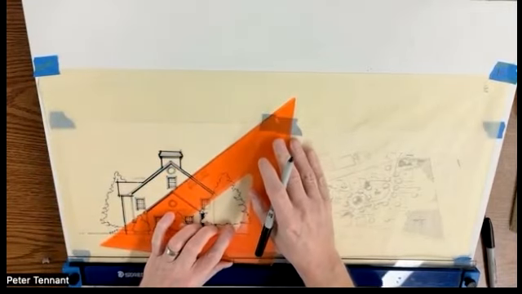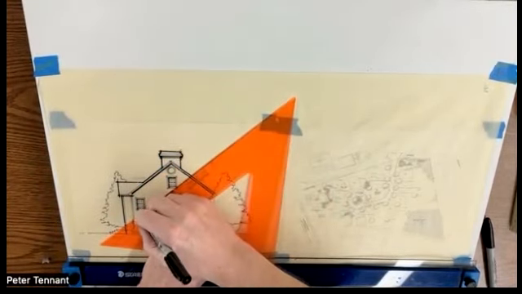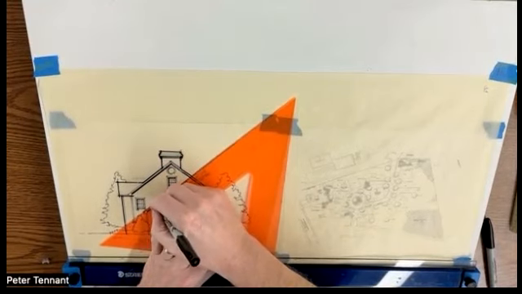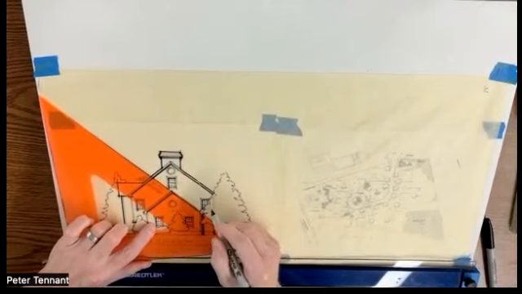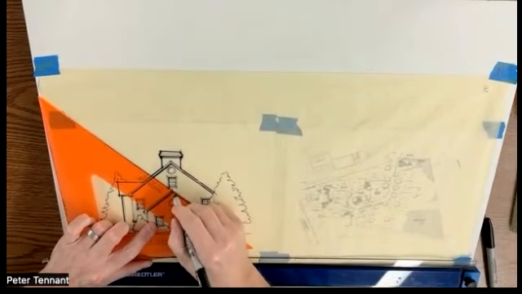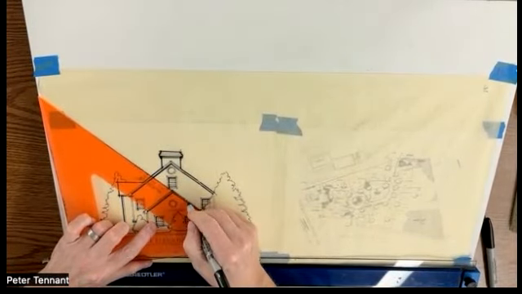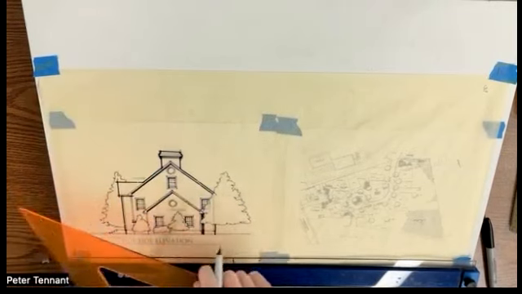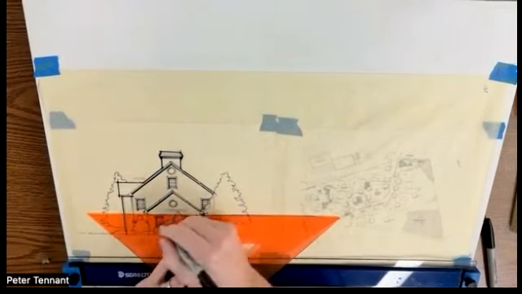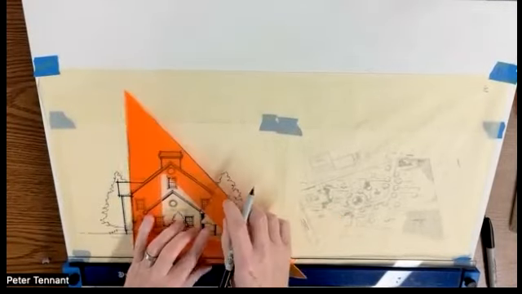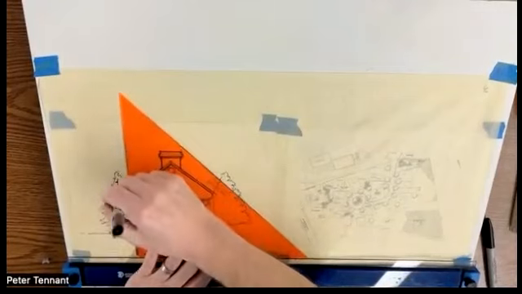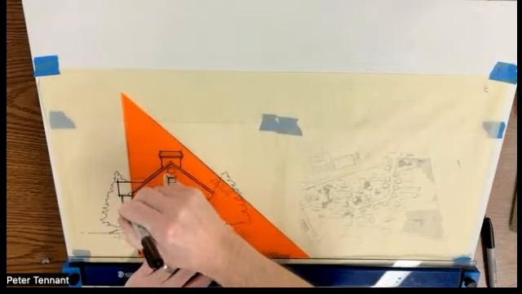Okay, I'm gonna do the same thing around this part. I'm just gonna go around the outside edge with a double line. Do the same with this one. Yeah, so that's put the edge of that roof.